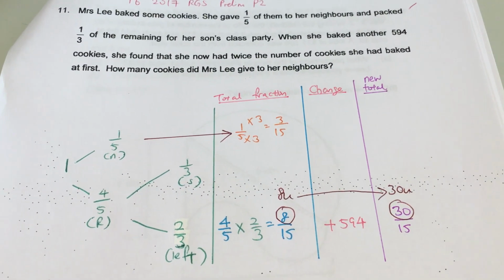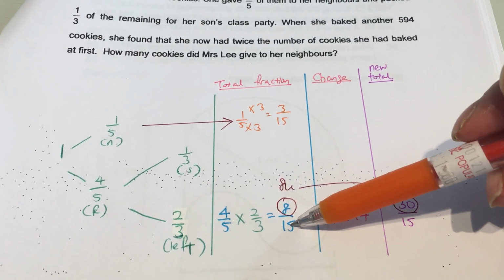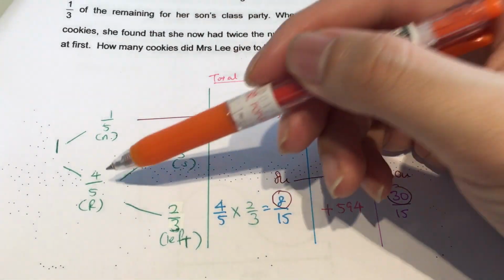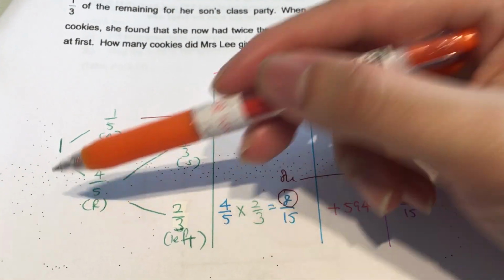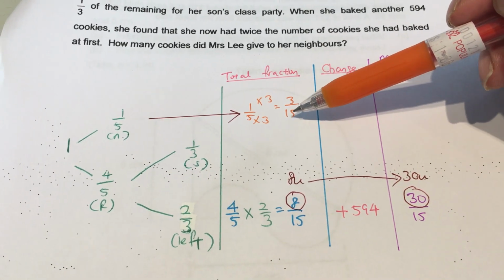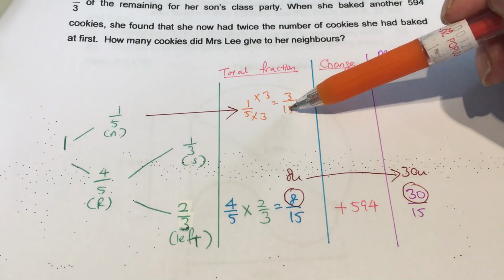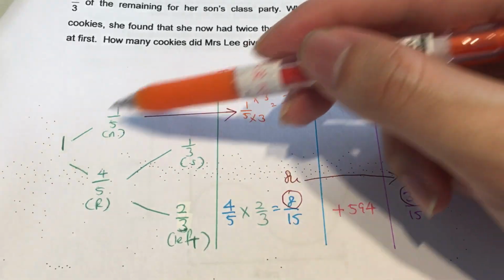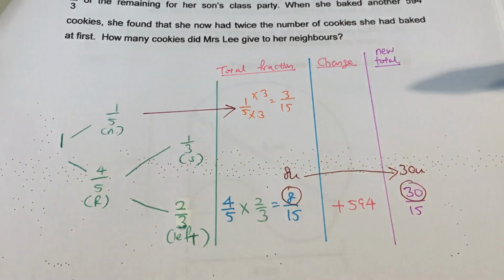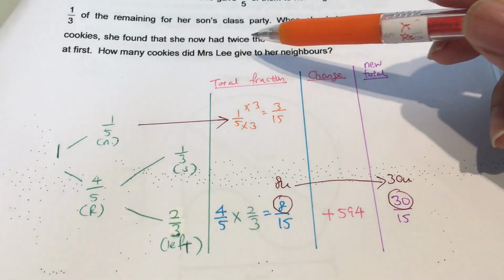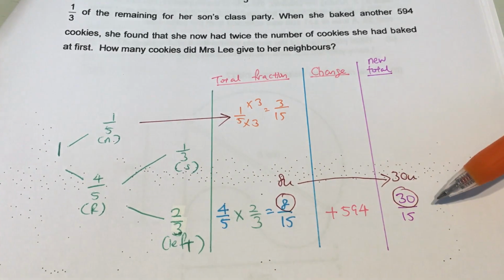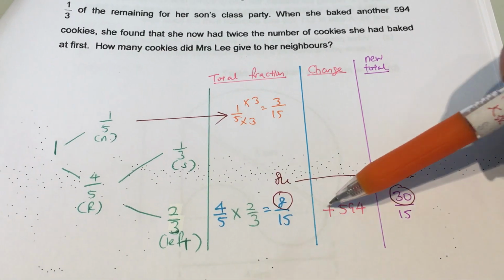Okay, how do I get that? Because do you agree that this 15 is actually what you have at first, which is everything stems off from 15/15. Let me repeat. This is the total units, the actual units, which is 15/15. Yeah, then it's being subdivided into different sections, like for neighbors and son and left. Yeah, so because it says that the new total is double, I just take 15 times 2, which is 30 units.